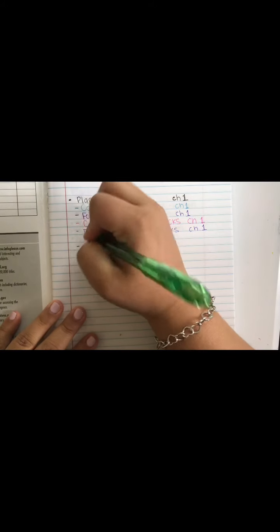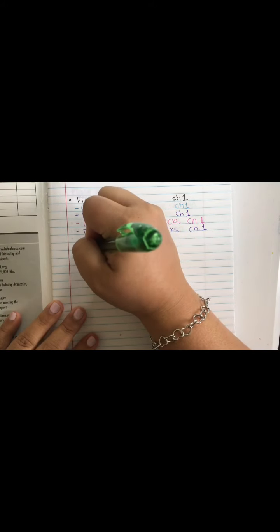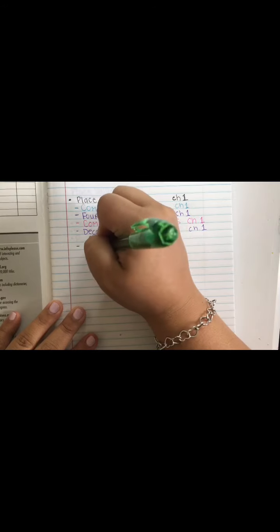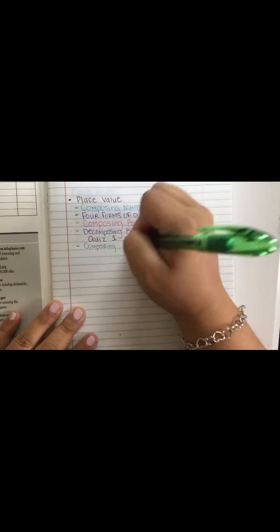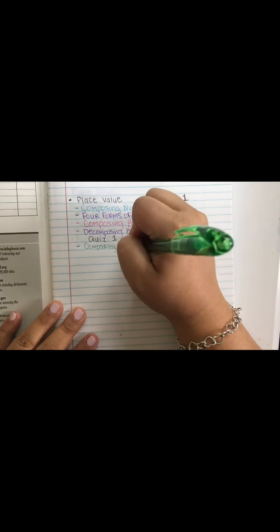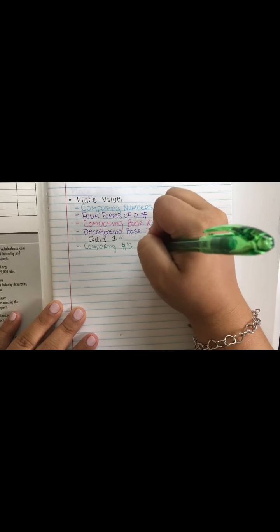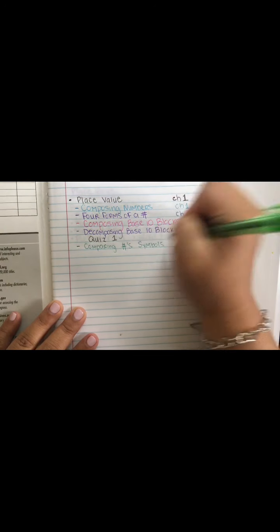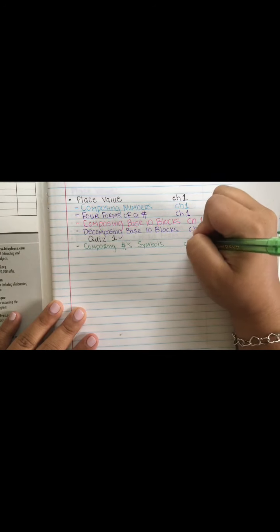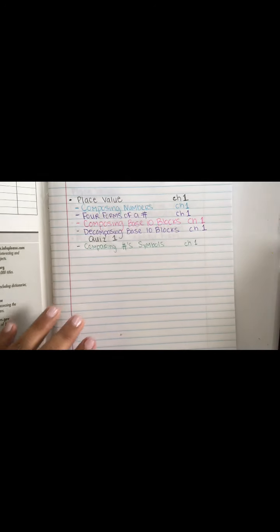All right, let's go ahead and open up to our table of contents. So this one is still part of, like I said, our place value unit, and we are going to title this one Comparing Numbers Symbols. And this is part of chapter 1.